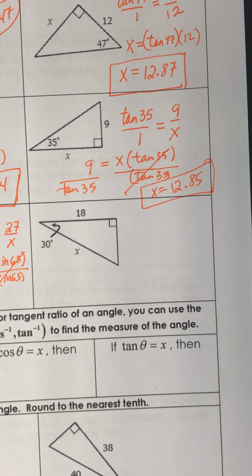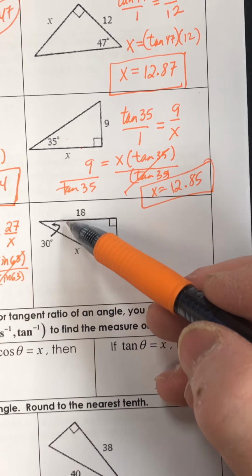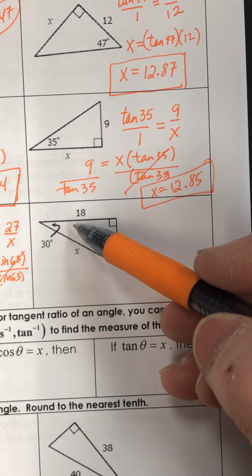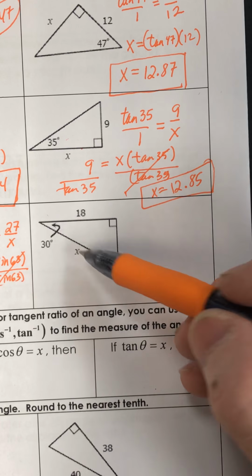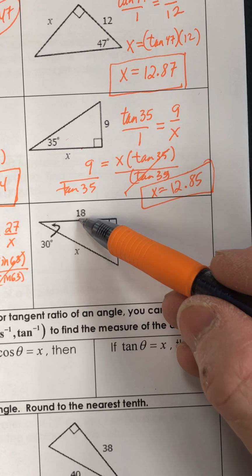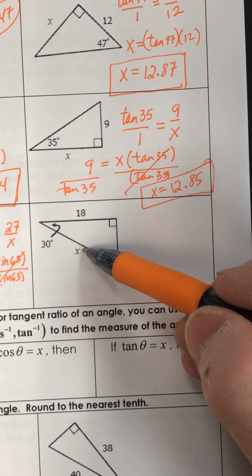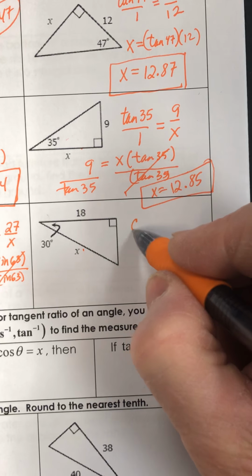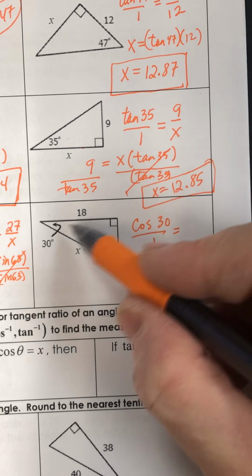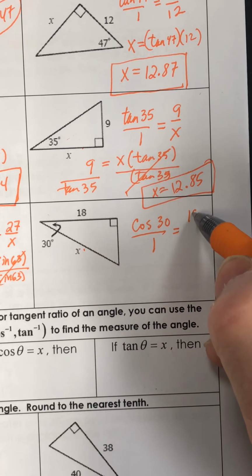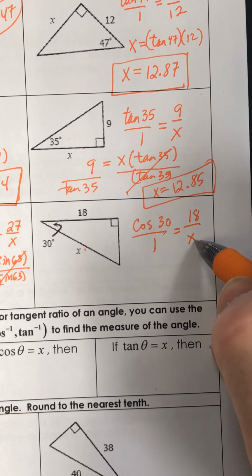All right, let's try it again. So 30 is referring to this one. This angle will be 60, but we'll just go from here. 30-degree angle, so I have the adjacent side and the hypotenuse. So that's cosine. Adjacent, which is 18, over hypotenuse.